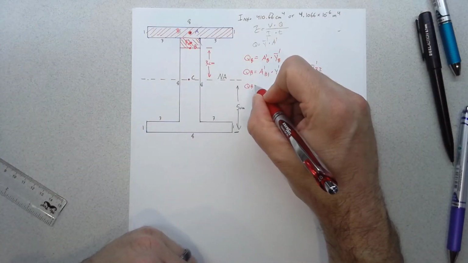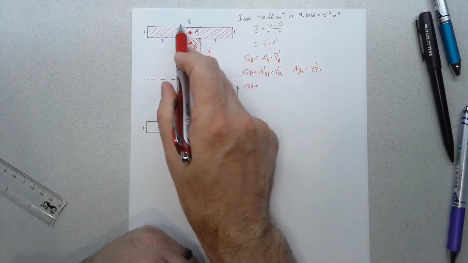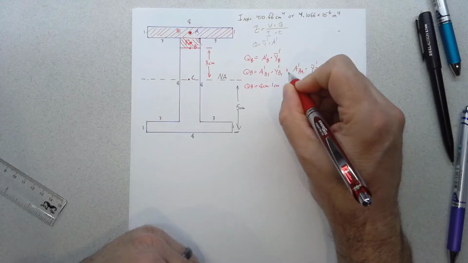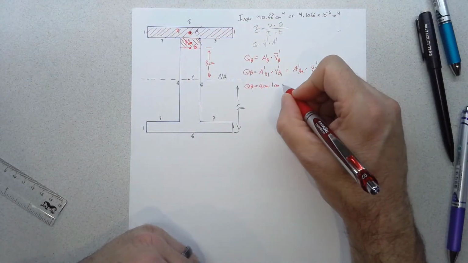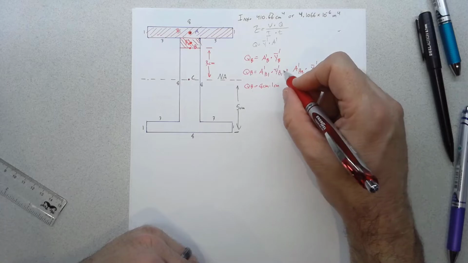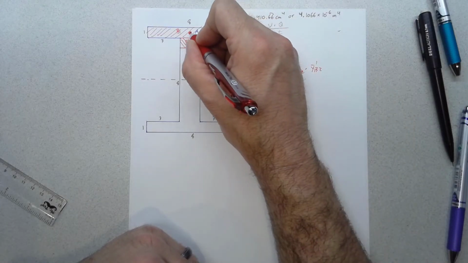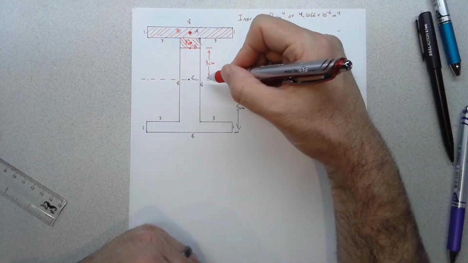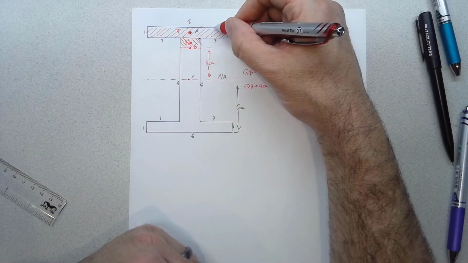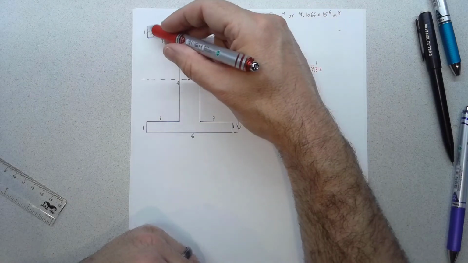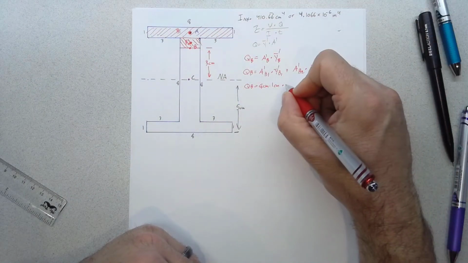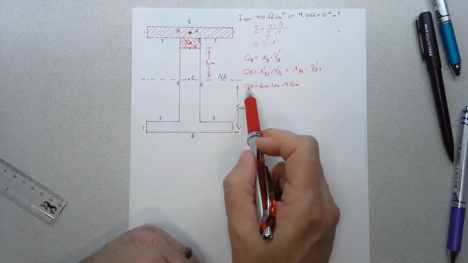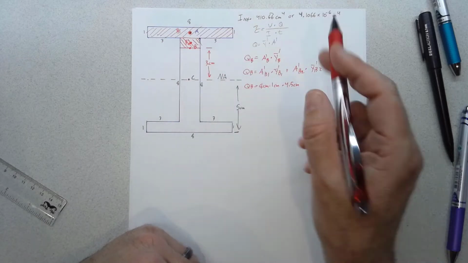Q at B, area B1 is 8 times 1, so 8 centimeters times 1 centimeter. That gets me the area of B1. And now I need to know the y bar B1. So that's the distance from the centroid of B1 to the neutral axis. So in this case, that's going to be distance from neutral axis to the top is 5, and then the centroid is, since the height of it is 1, going to be half down, so that's going to be 4.5 centimeters.